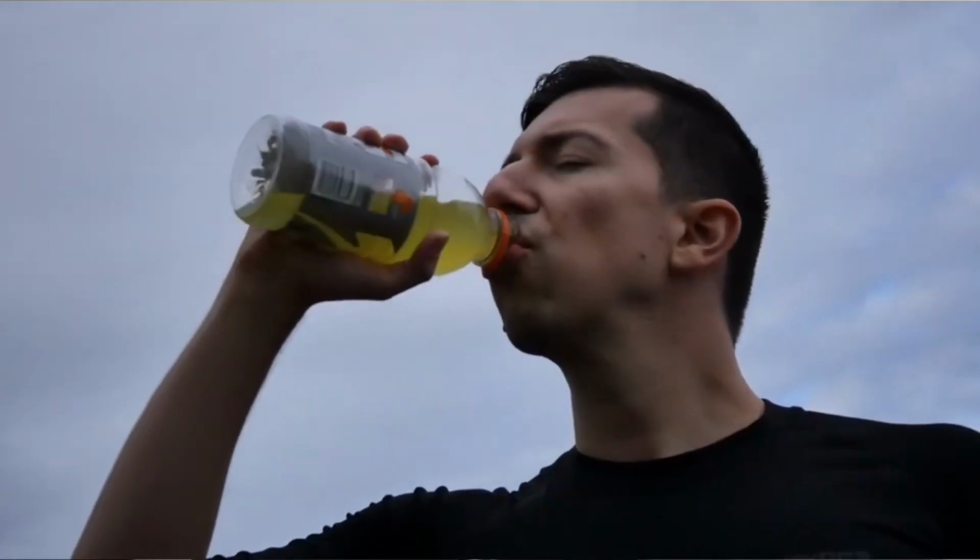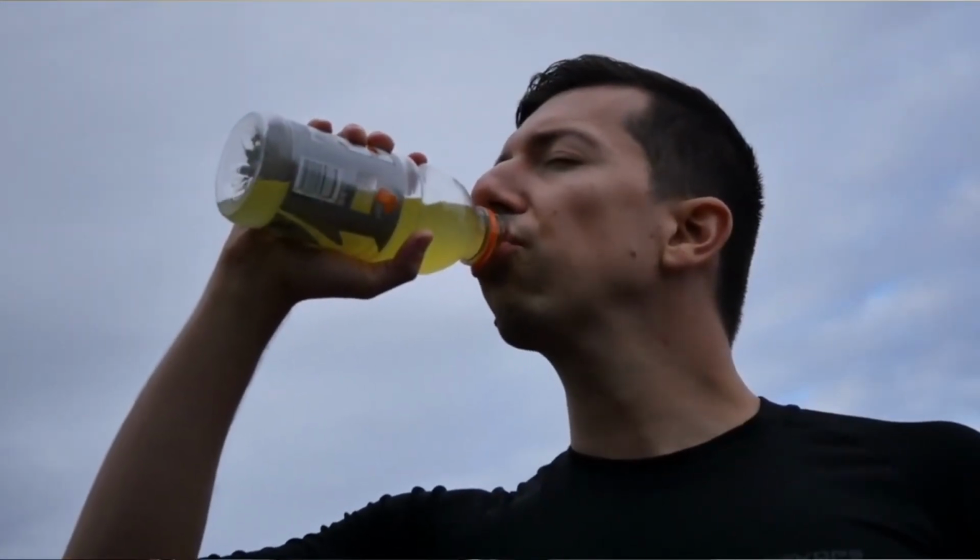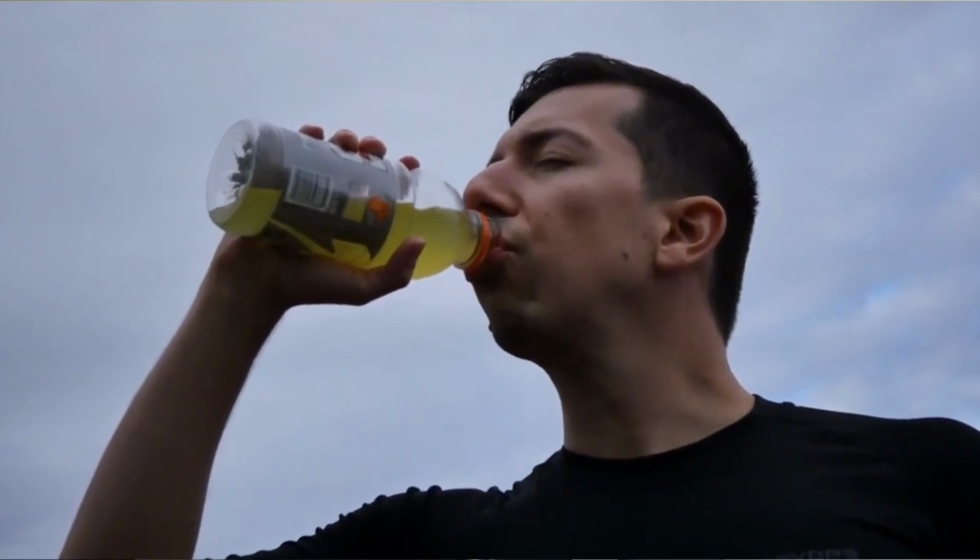That's why if you want to add a little bit of alkalinity in your water, just add a little bit of sea salt or electrolytes, a little bit of magnesium, potassium. That'll shift your water and make it just a little bit more on the alkaline side.